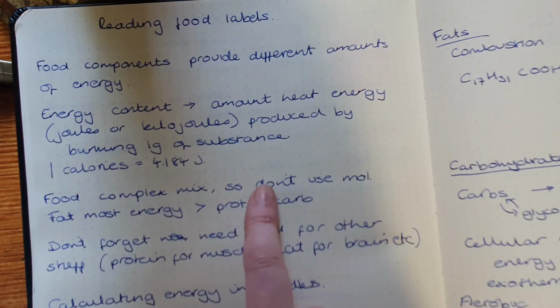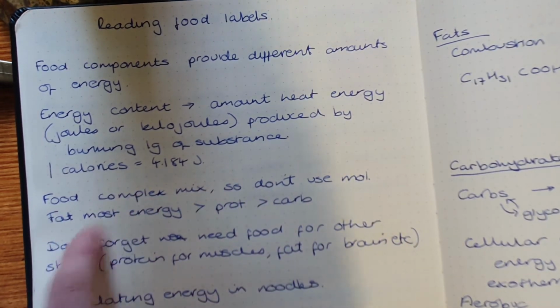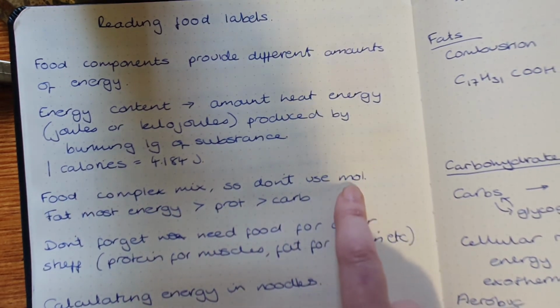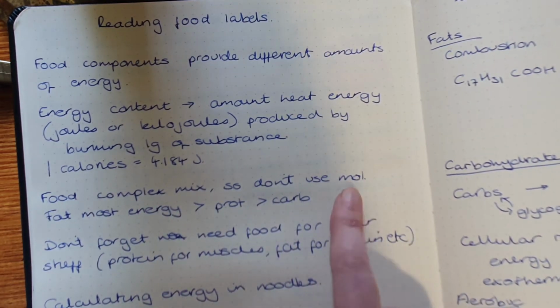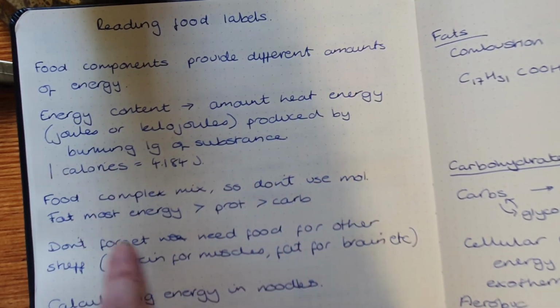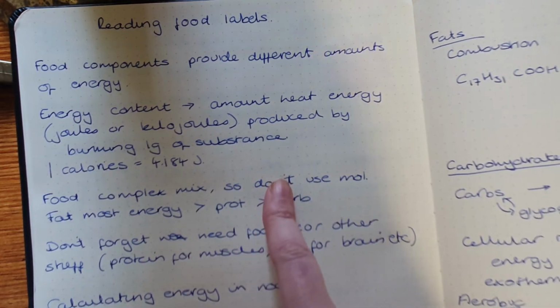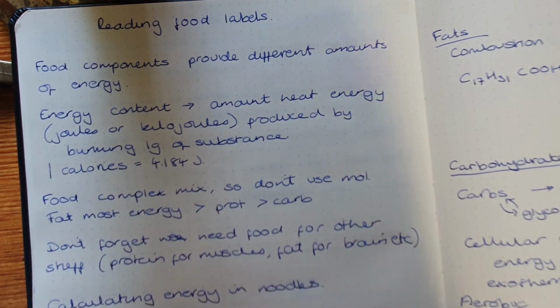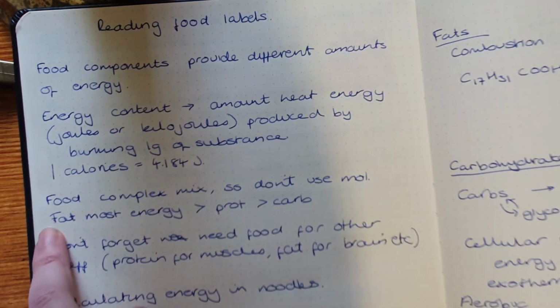So any food we're looking at is a complex mix of different sugars, carbs, fats, proteins, vitamins, fibres, water, sodium, minerals, all sorts of stuff in our food. So we can't use mole because it's going to be too complicated a mix. But we can calculate a general amount of energy we get from our food. It would be lots of work for lots of people over many years to make specific numbers. We're going to just do a rough calculation using our data book.